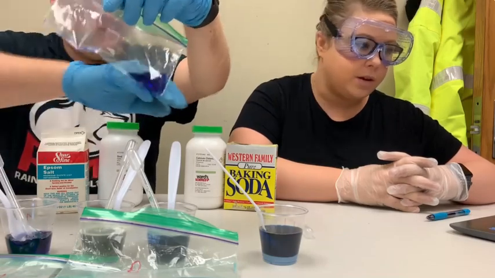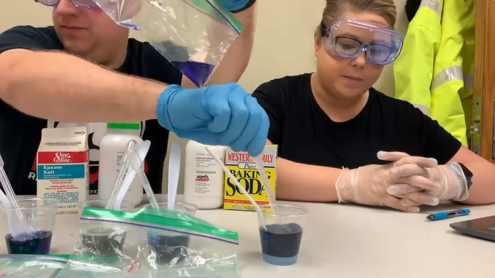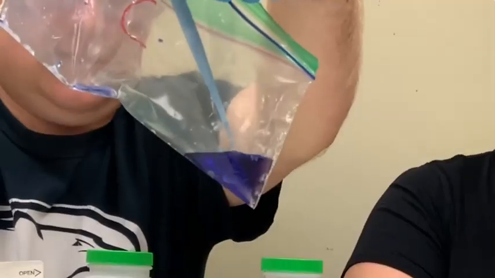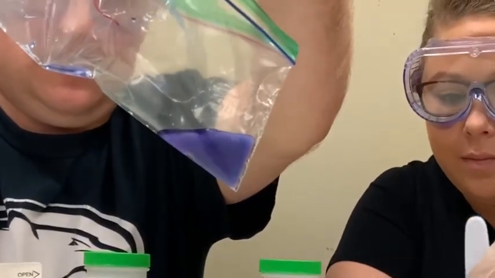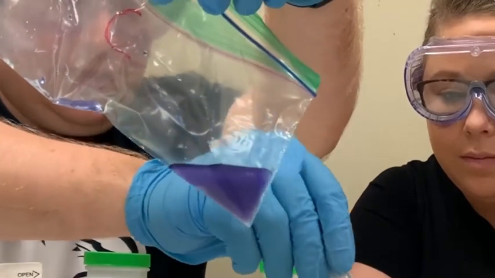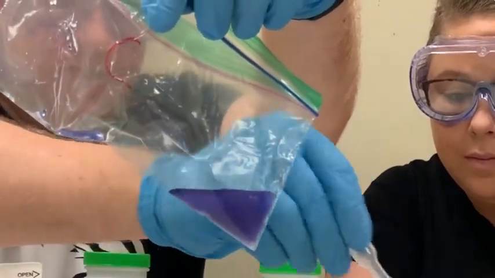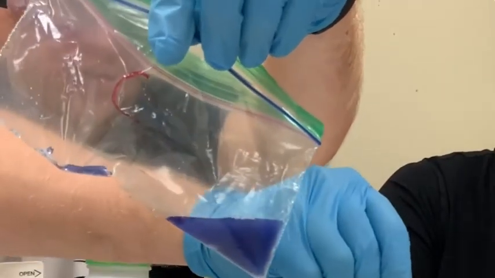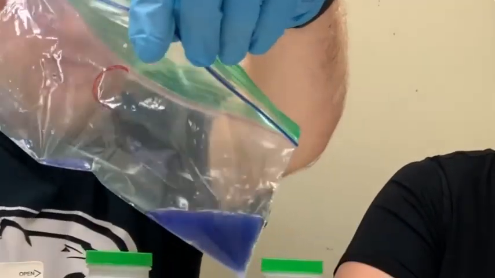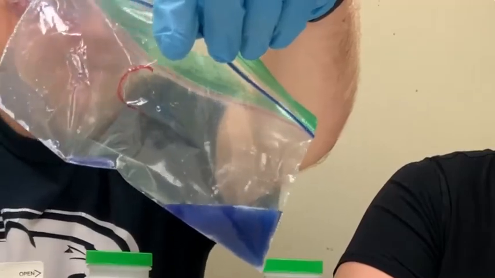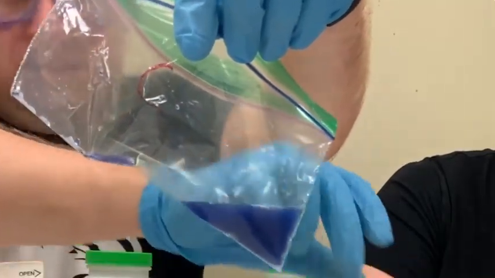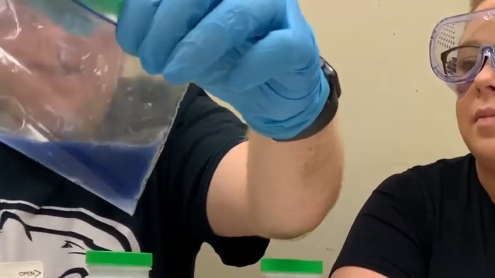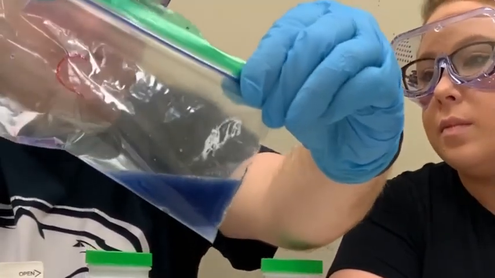And then sodium bicarbonate. Good call to mix that up. 2, 3. Good up here. I think I see a nice blue here.